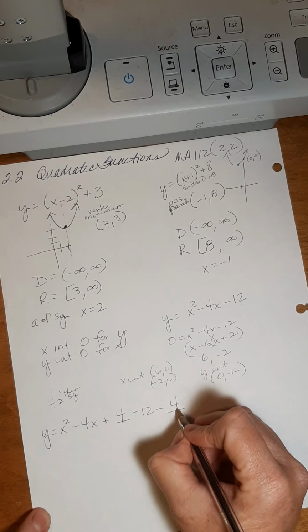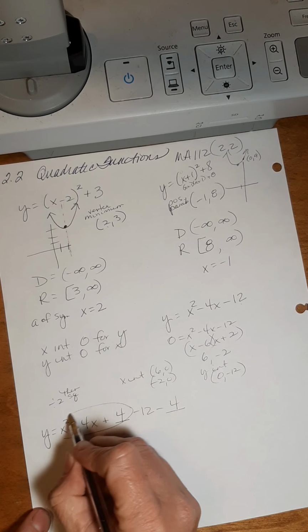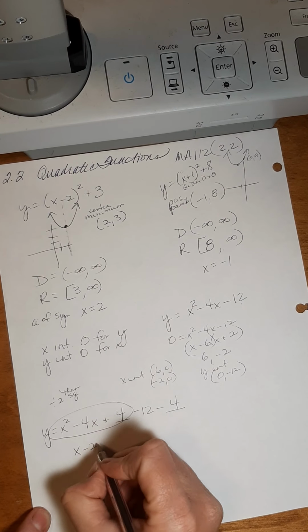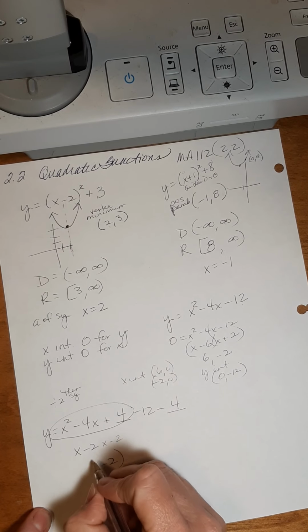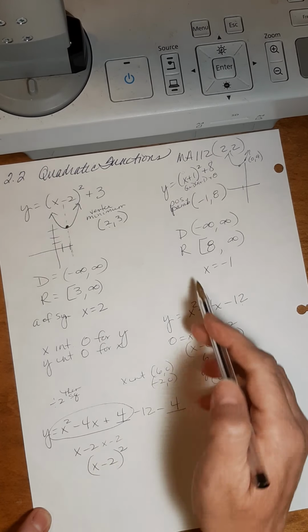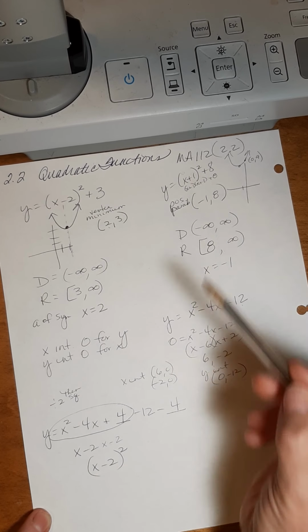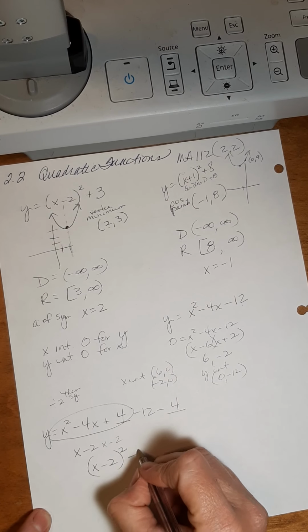Did it over here, did it over here. And remember, this factors to x minus 2, which is just x minus 2 squared, just like up there, minus 16.